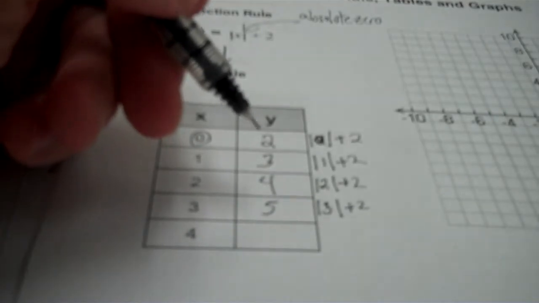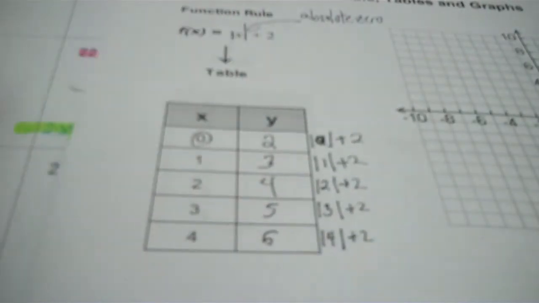And the absolute value of x plus 2, take out the x and substitute in a 3. 3 plus 2, and you get a 5. And the last one, the absolute value of x plus 2, take out the x and put in a 4, and 4 plus 2 is 6.